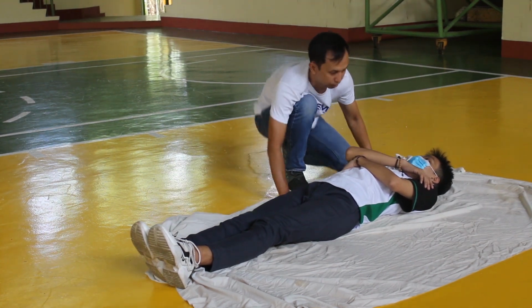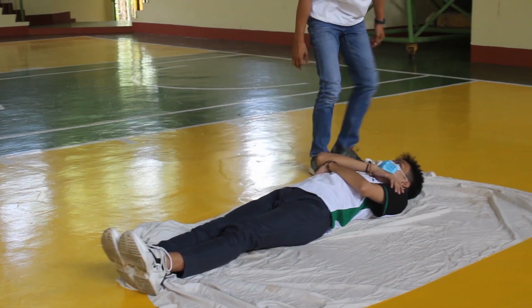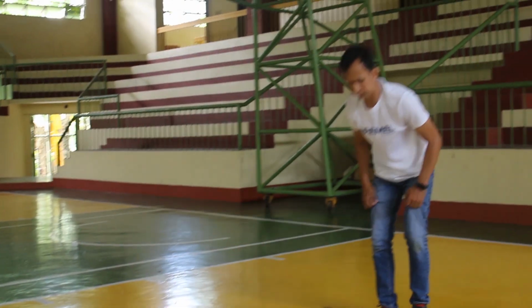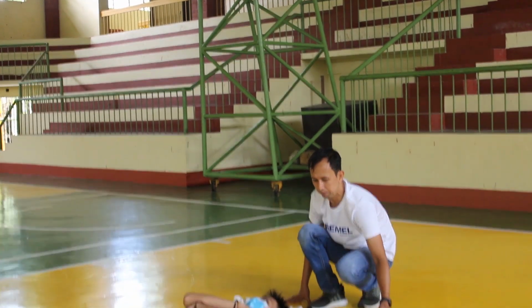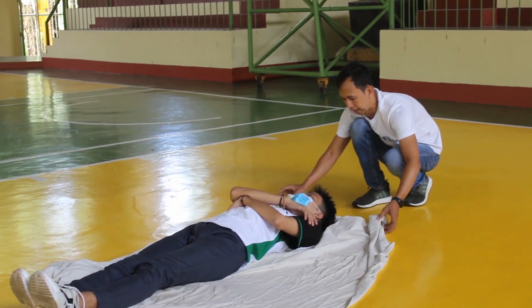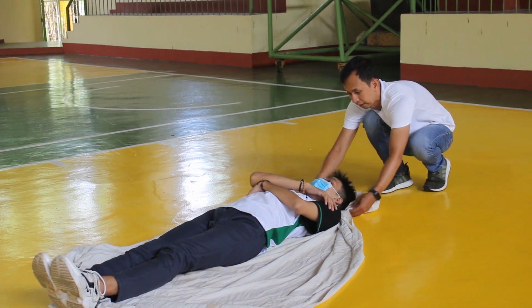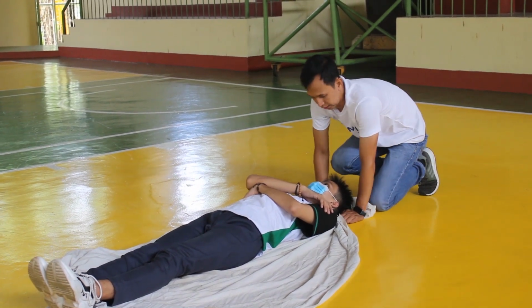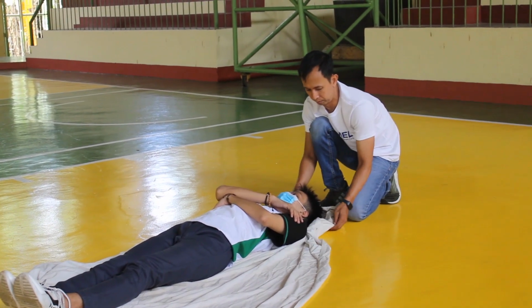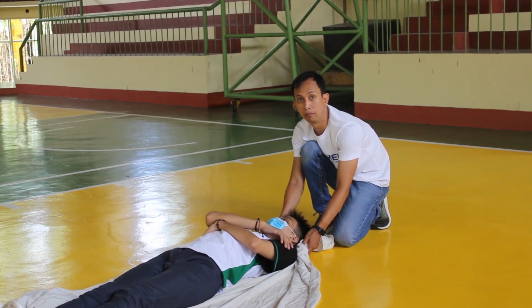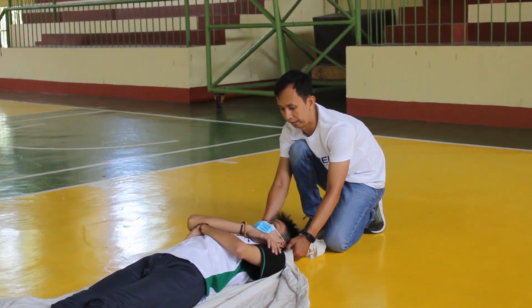Okay, so with this, you're going to place yourself in front of or at the head part of the victim, moving the blanket close to the victim's head. This will help you drag the victim away from the burning fire.